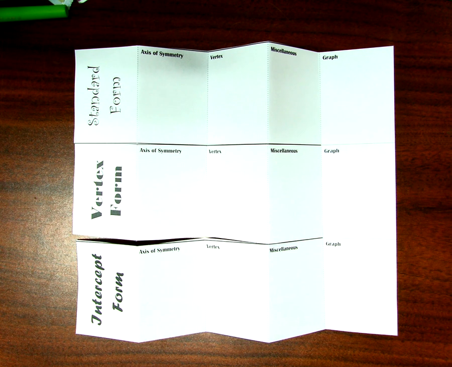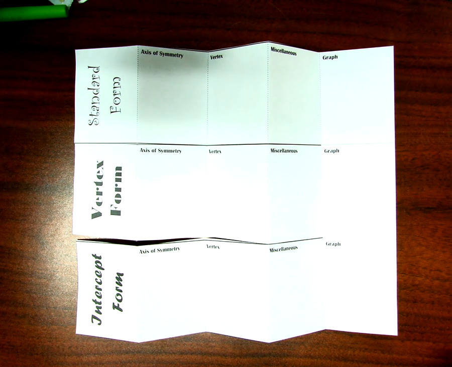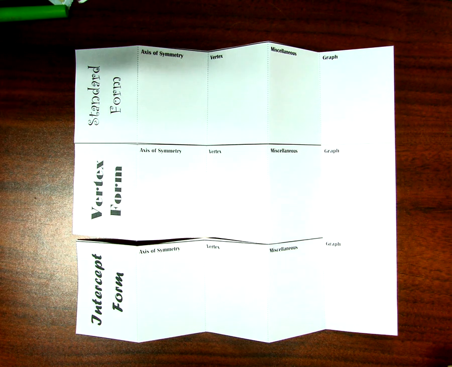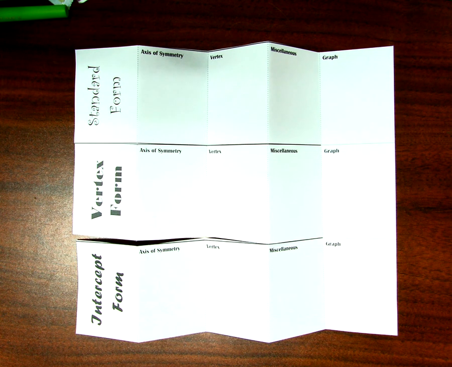Guys, what are we talking about today? Quadratics, okay? What do you know about quadratics? What's the apparent function of a quadratic? Y equals x squared, right?